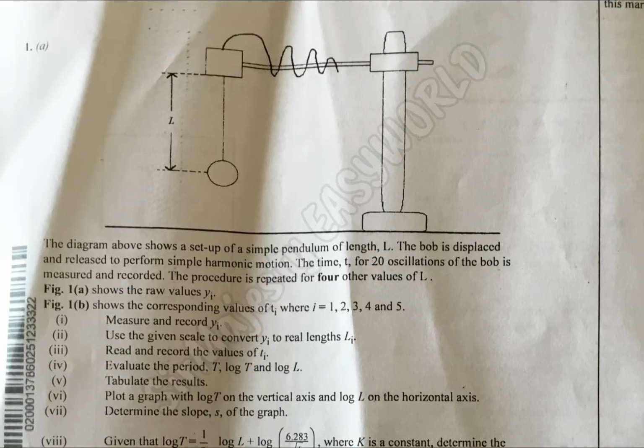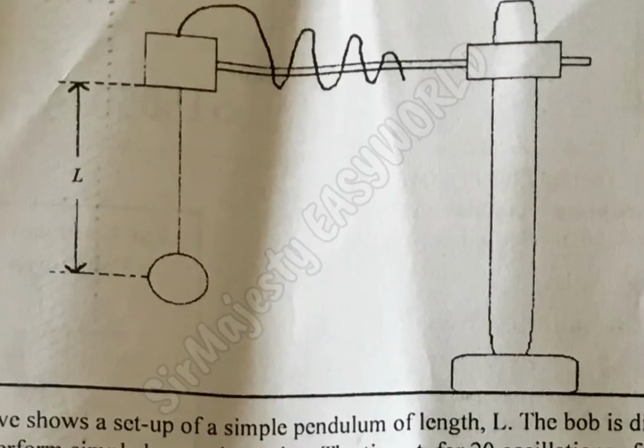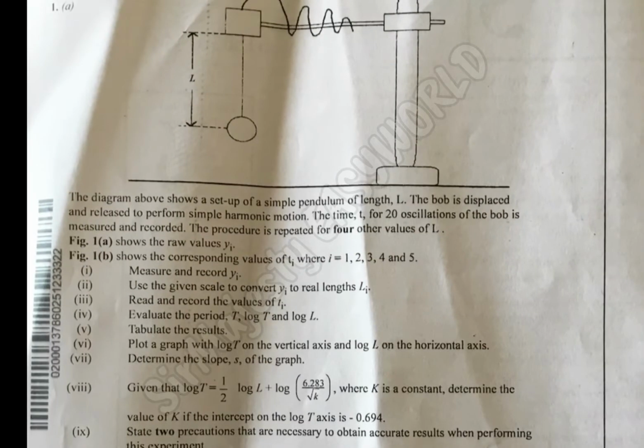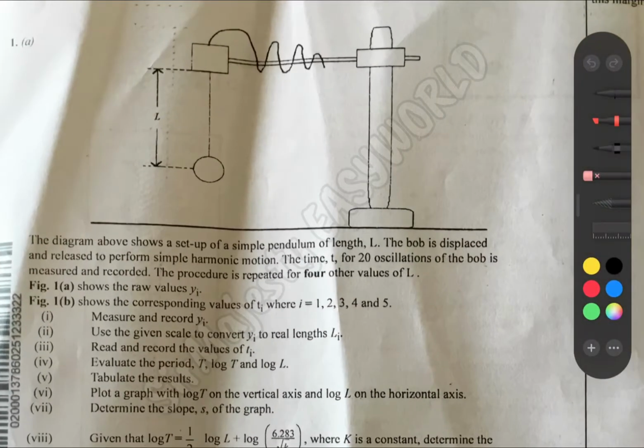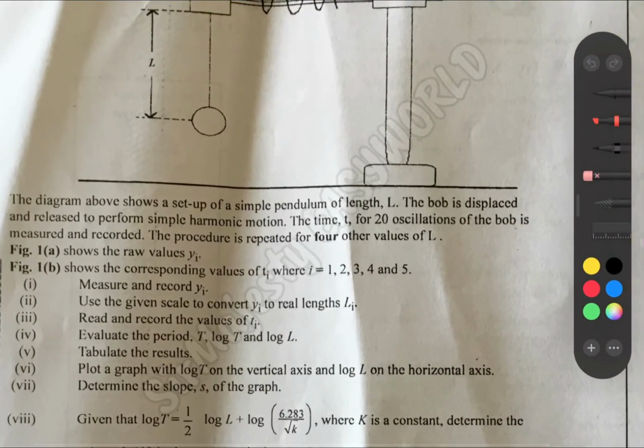This is a normal simple pendulum, we all know. See, the bulb is there. This is the bulb, then the thread.